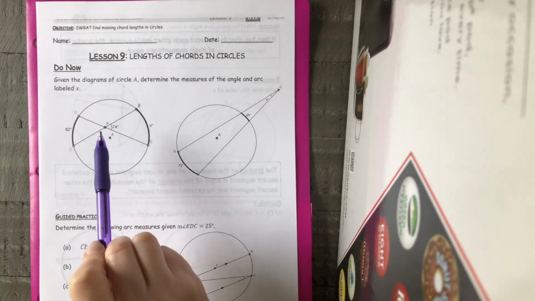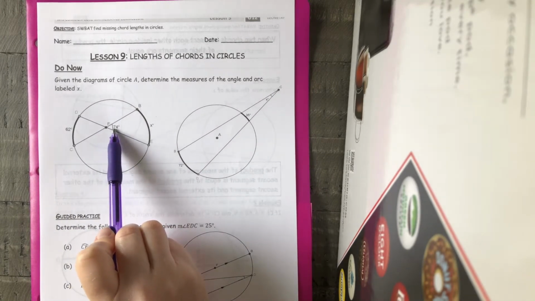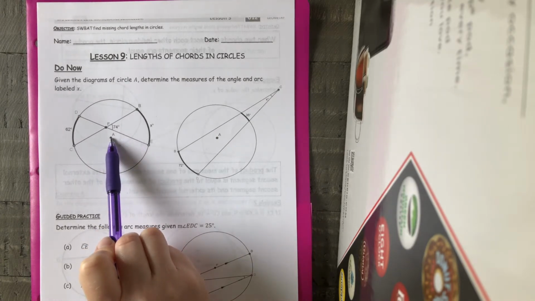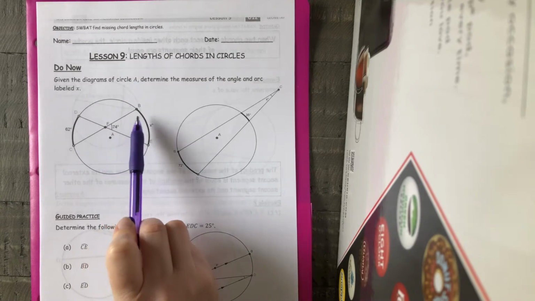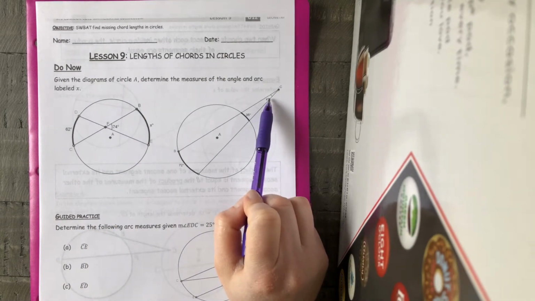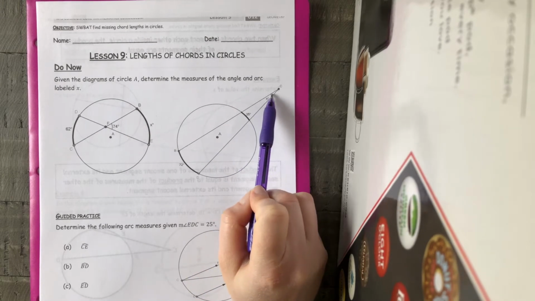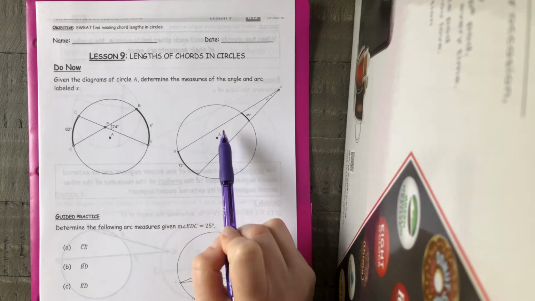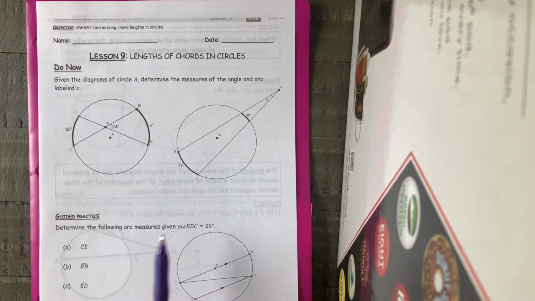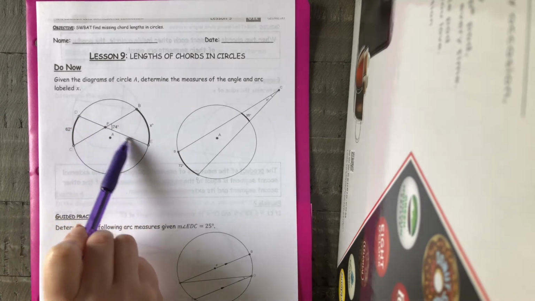All right, I know that this angle that's marked with the 74 isn't central because it's not at the center. And it's not inscribed because it's not on the circle. I know this angle that's labeled X also isn't central, and it's also not inscribed because, again, it's not at the center, it's not on the circle. So I have to use the knowledge from lesson 8, which is our interior and our exterior angle theorems. I remember from yesterday, this looks like a big plus sign.